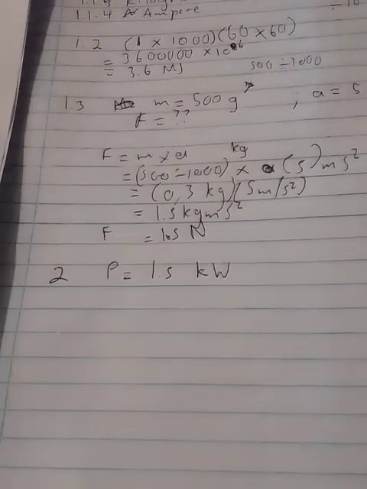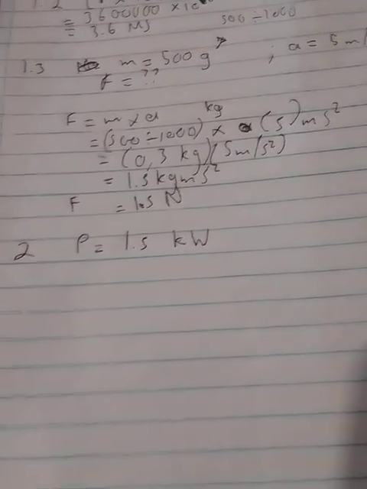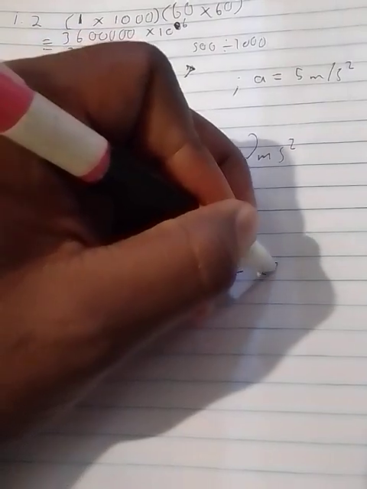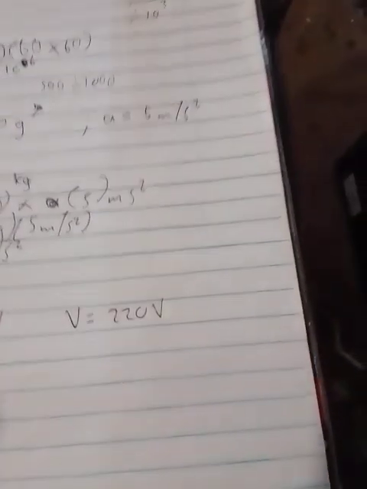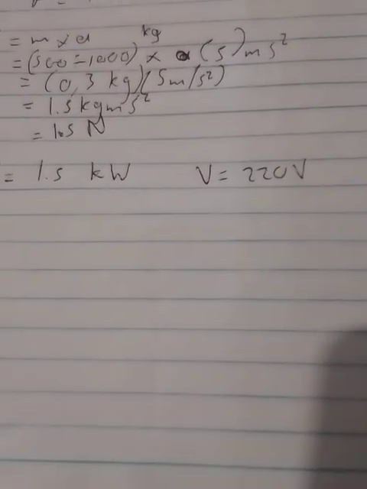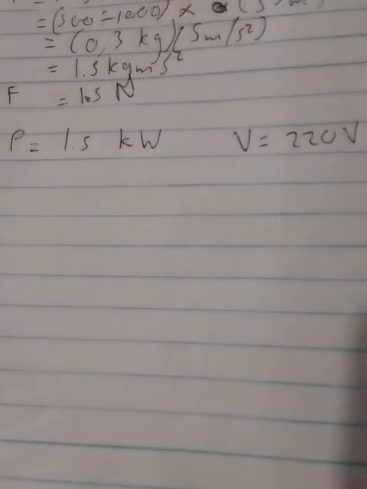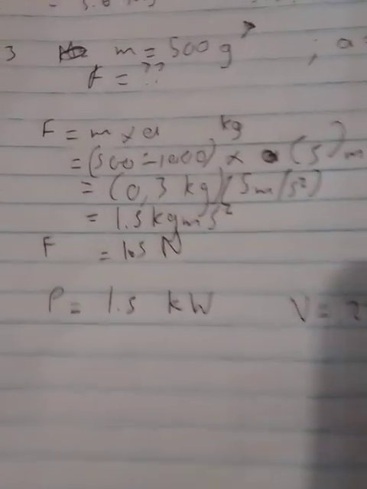And then what else have I been given? I've been given volts, 200 volts, the voltage. So I've been given those two pieces of information.